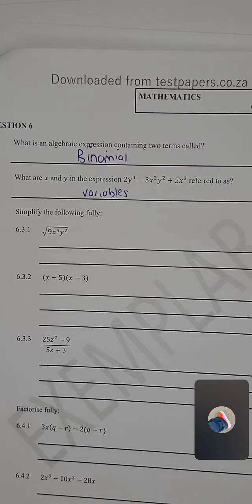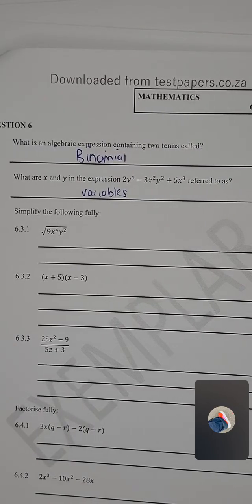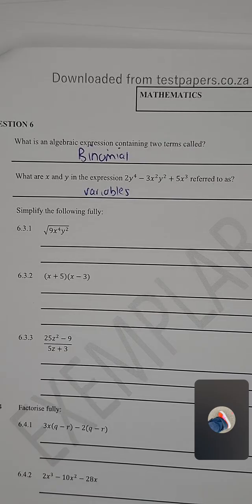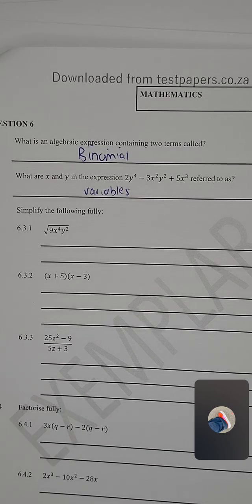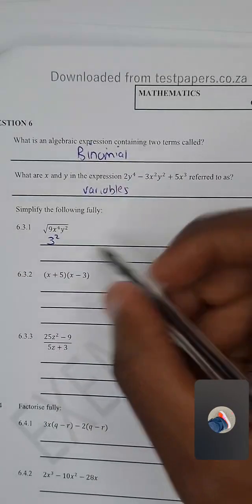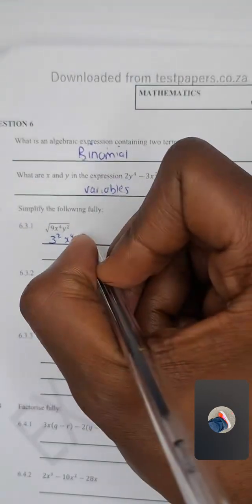Firstly, I pressed 9 on my calculator, then I pressed the equal sign. After I pressed shift, there are 3 commas under the square root. Then you get 3 to the power of 2. Then I said x to the power of 4 and y to the power of 2.